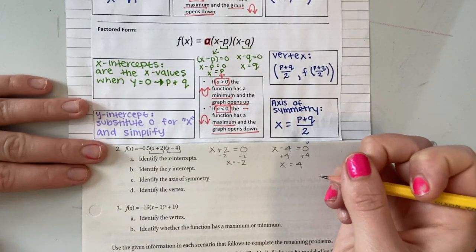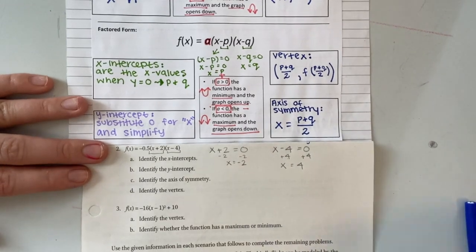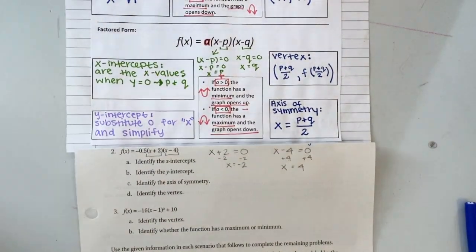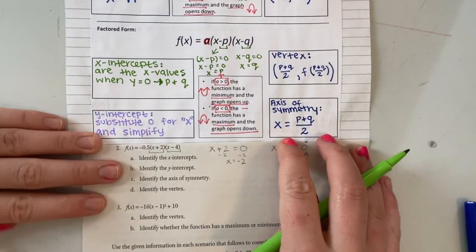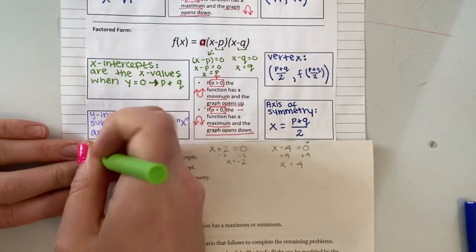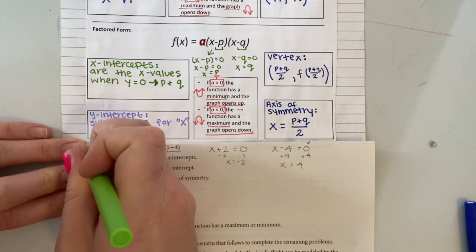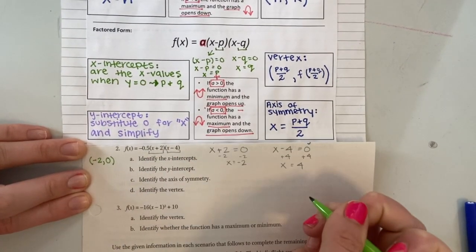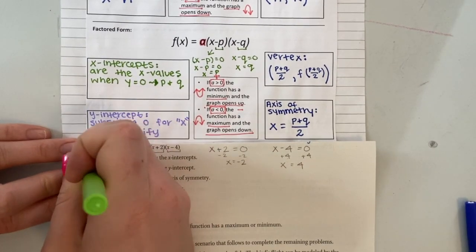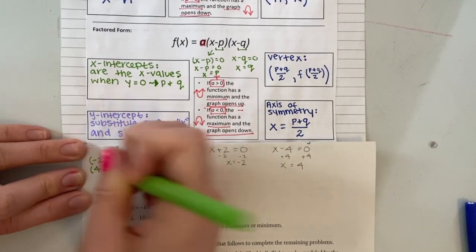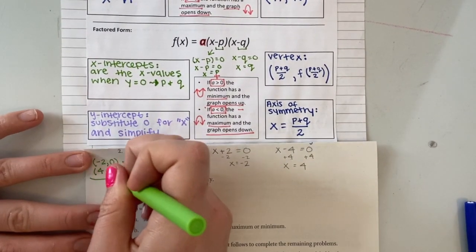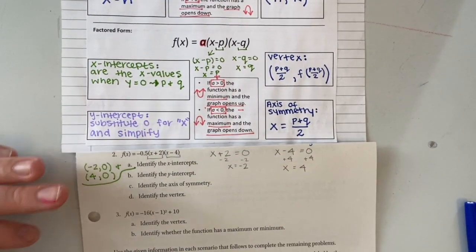So I pretty easily found my x-intercepts. For both of those x-intercepts, we know that their y value is 0. So I'm going to write this as negative 2, 0, and 4, 0. That's for our x-intercepts.